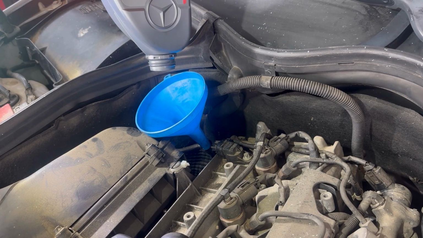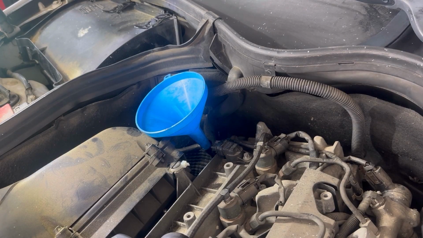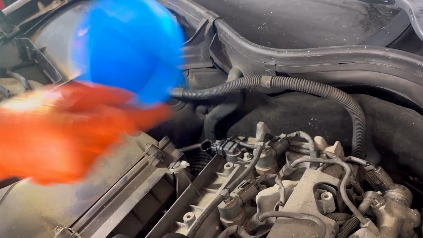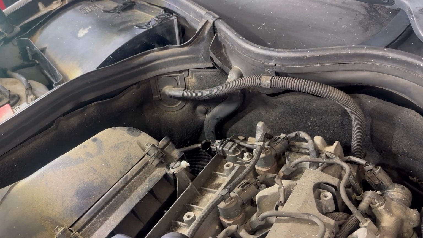That's the second liter put in. That means 5 liters is already in there, and I'm going to remove the funnel.